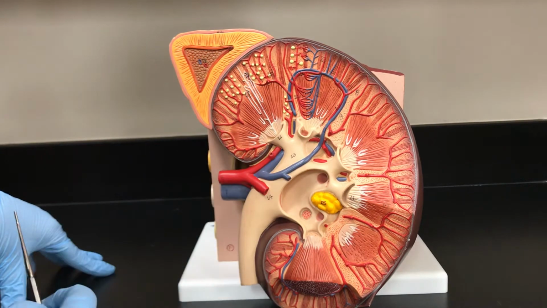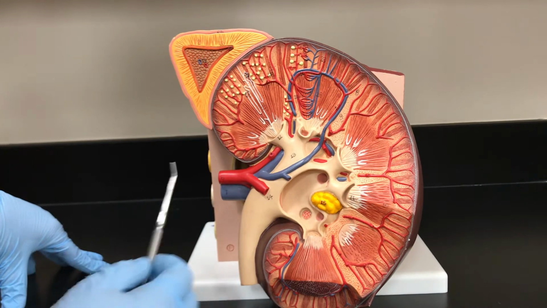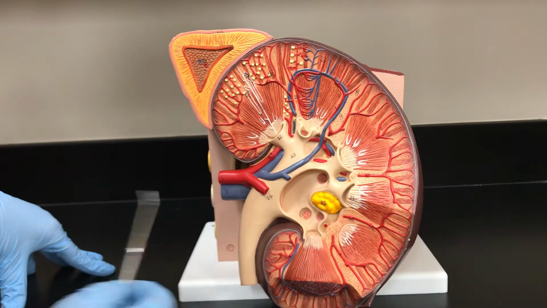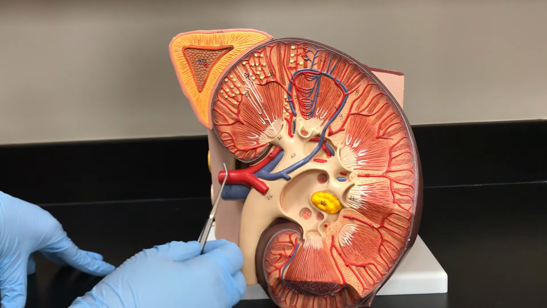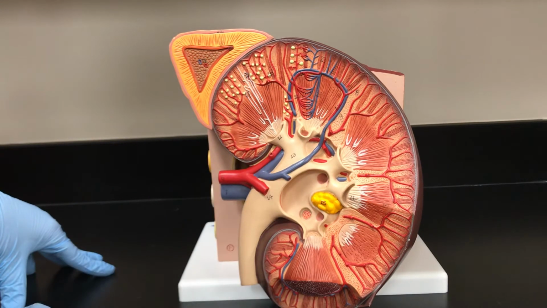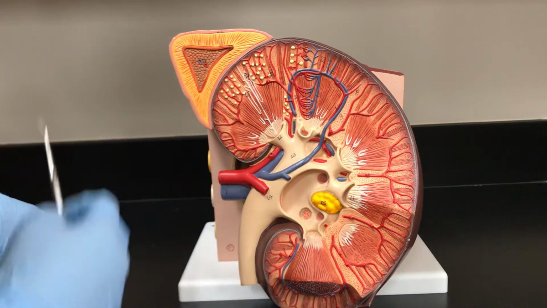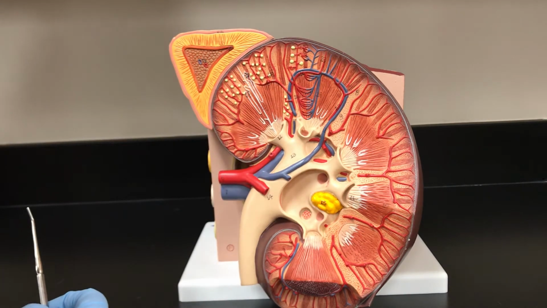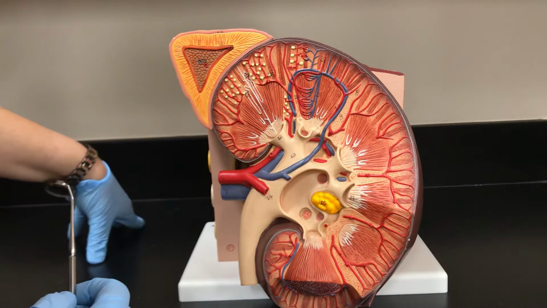And the vascularization is important. You see the renal artery, you see the renal vein. The renal artery supplies blood to the kidney. The renal vein collects the deoxygenated blood and returns it to the inferior vena cava. And through the inferior vena cava it goes to the right atrium and becomes part of the systemic circulation.